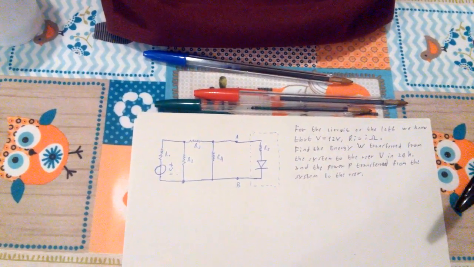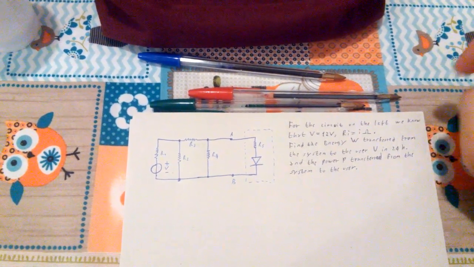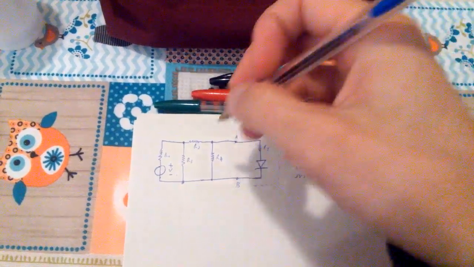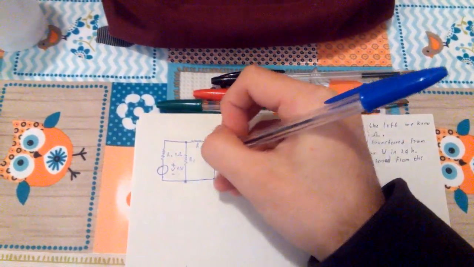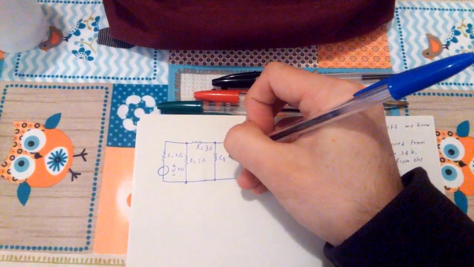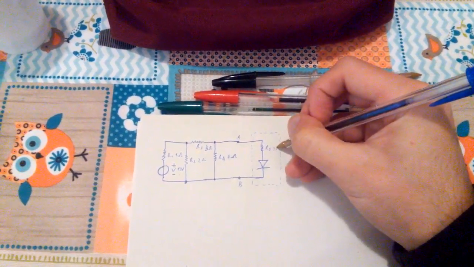Okay, so first things first, let me just write everything here. So we know that this one is 12 volts, this one is 1 ohm, 2 ohms, 3 ohms, 4 ohms, and 5 ohms.